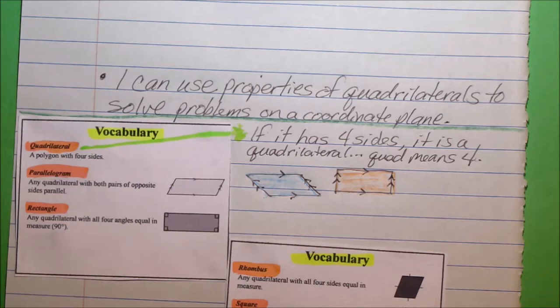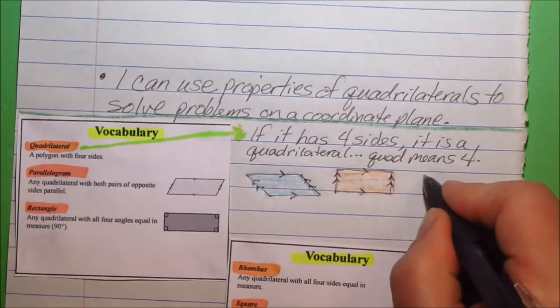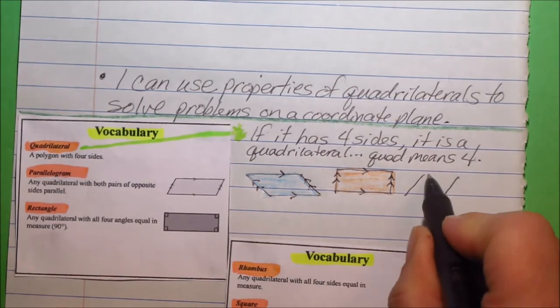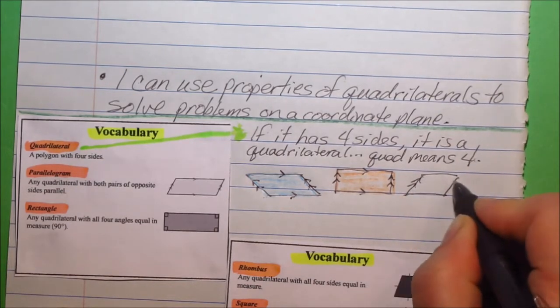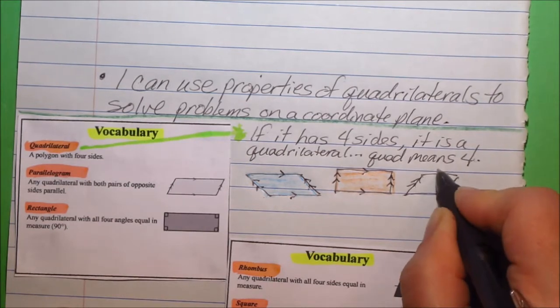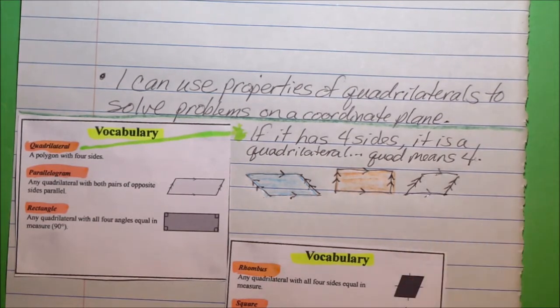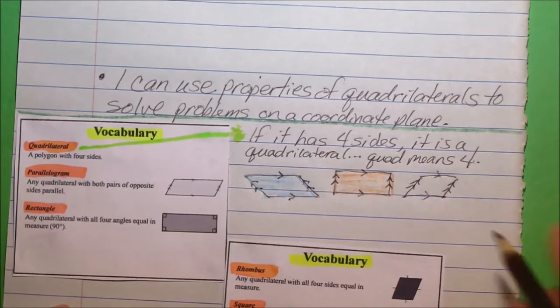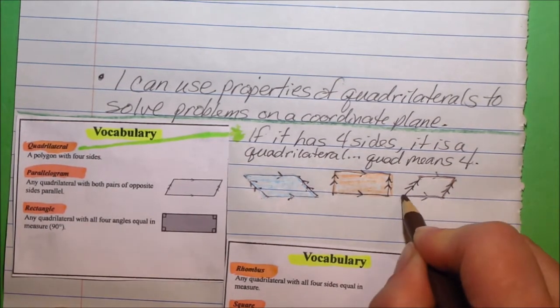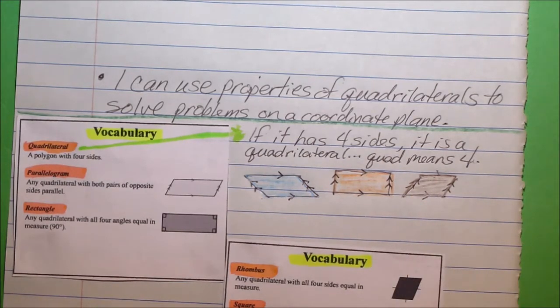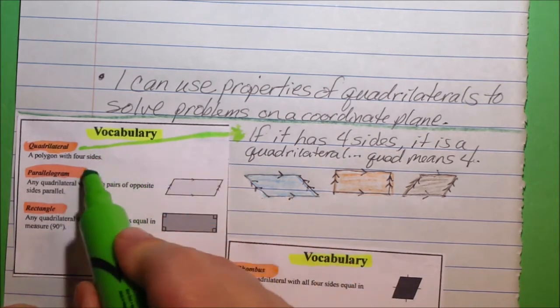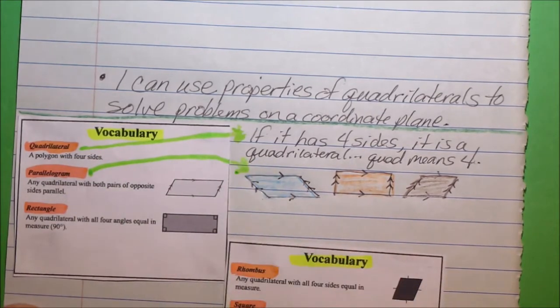And if I were to draw one that was slanting, let's say this way, this side is parallel to this side, and this side is parallel to this side, that also is a parallelogram. It matches the definition because its opposite sides are both parallel. All right, so those are some examples. These are all parallelograms down there.